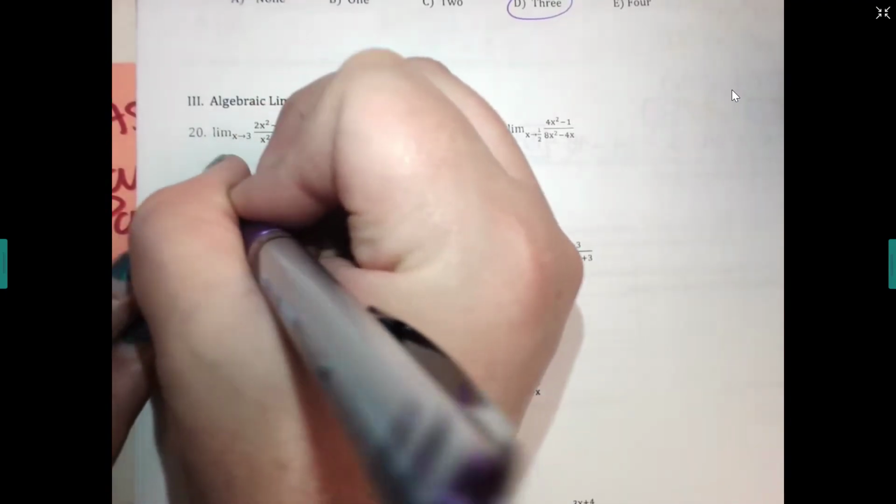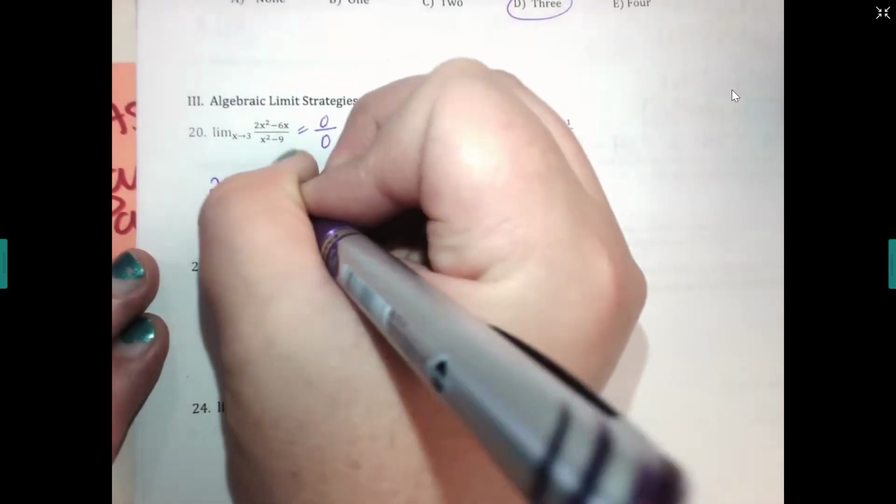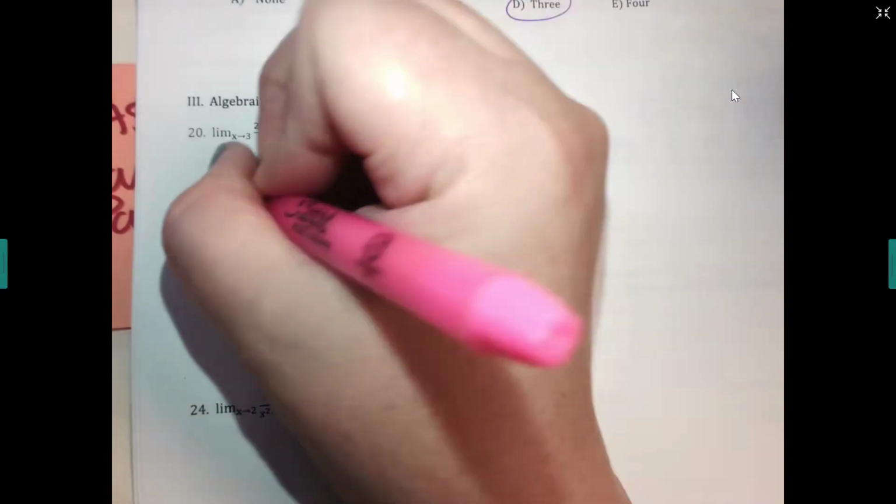Yes, minus 3. Okay, on bottom, I'm going to use perfect squares. X squared minus 9 would factor into what? A plus 3 and a minus 3. Okay, once I have it factored, what's going to cross out? Minus 3s. And then remember, your final move is to plug in the x approach value.